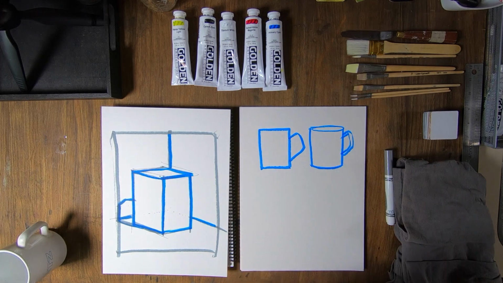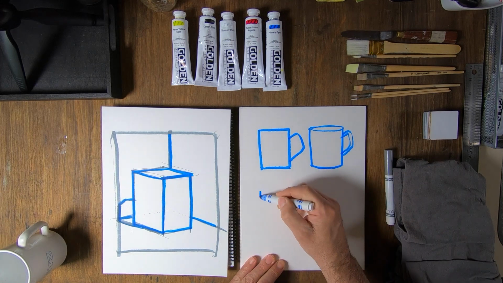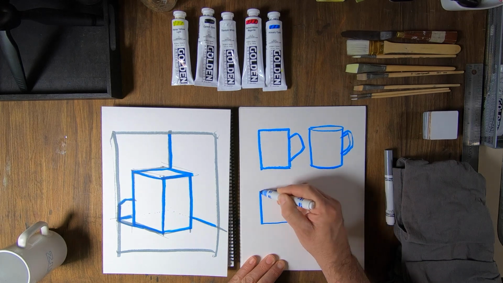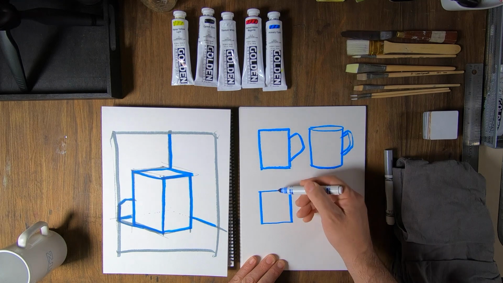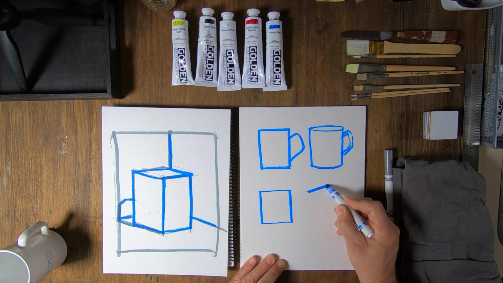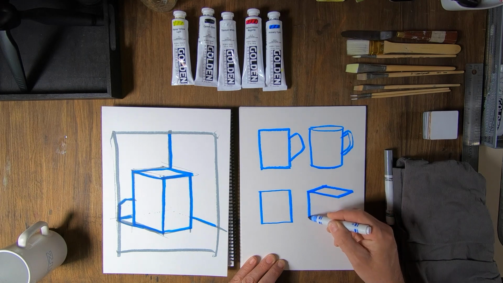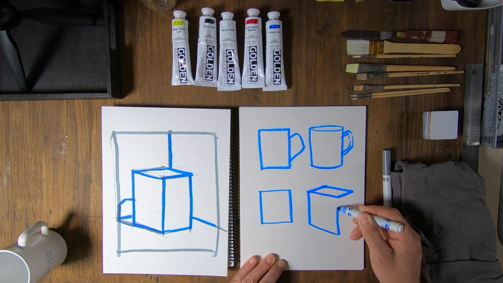The same thing with a block. You might be able to see a block looking like this, but if you can see down on the top of it just a little bit, what you might end up with is a block that looks a little bit like this.